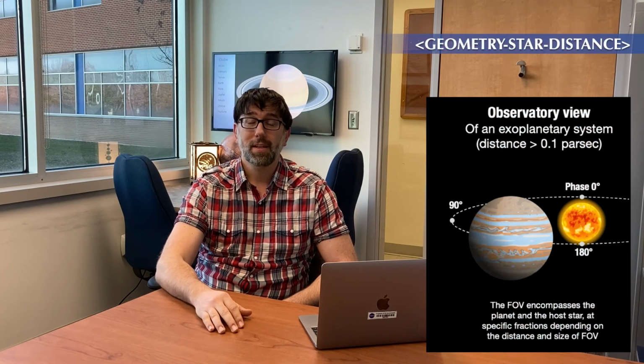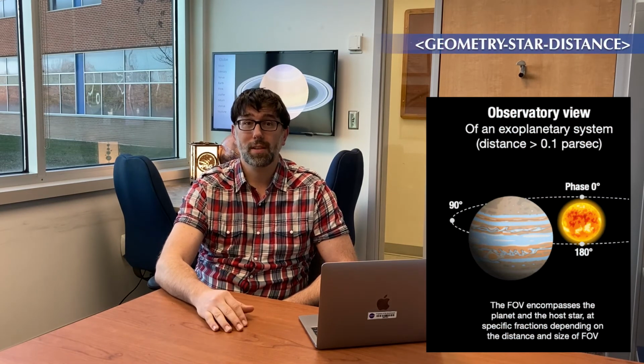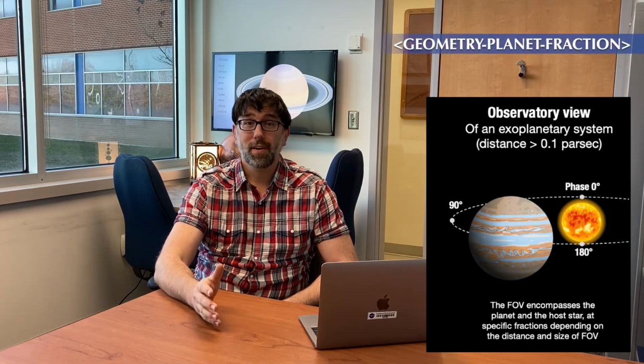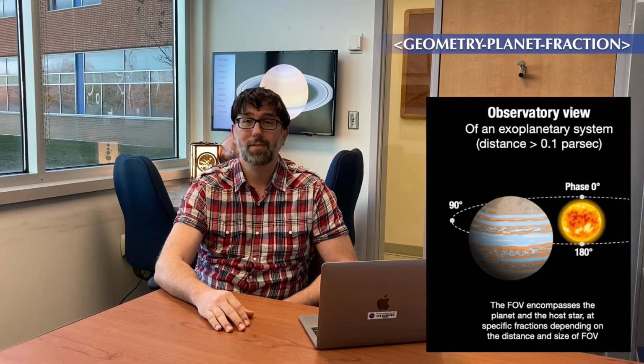However, if the distance to your target is more than 0.1 parsecs, the parameter geometry star distance defines whether the host star is within the field of view or outside of it. Finally, the parameter geometry star fraction defines whether the star is being occulted by the planet, as in geometry such as the primary transit of a transiting exoplanet.